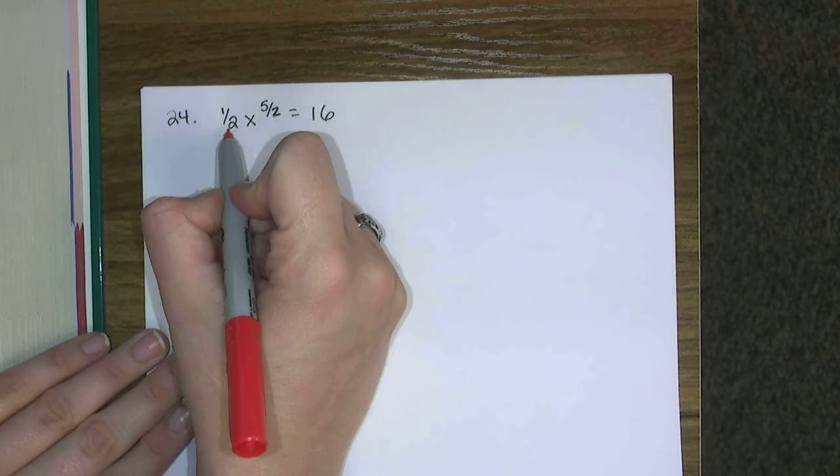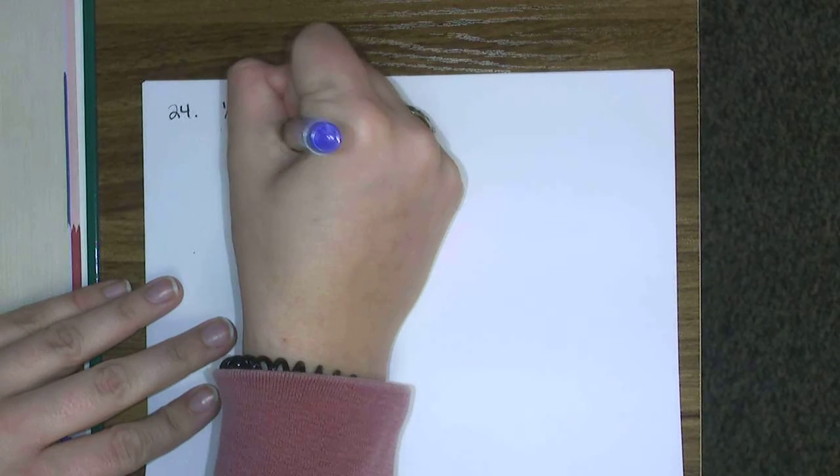So doing so, I need to multiply by 2. Wrong marker. So I need to multiply by 2, okay, because that's how I get rid of the 1/2. So x to the 5 halves is equal to 16 times 2, which is 32.